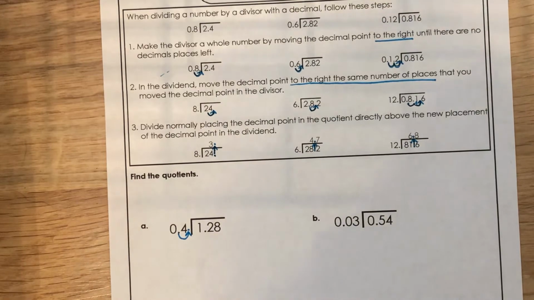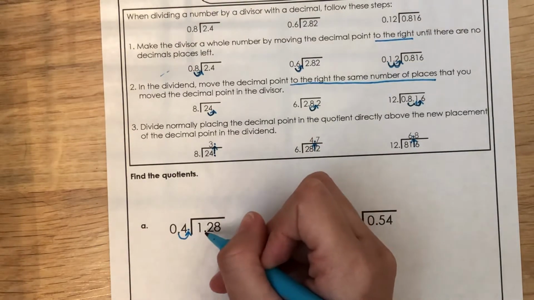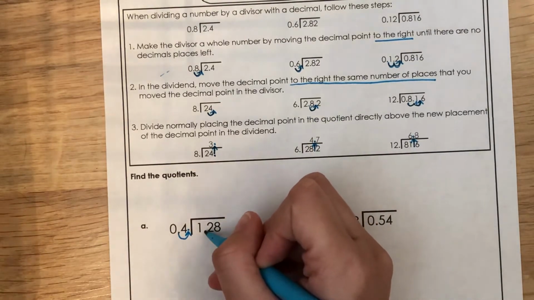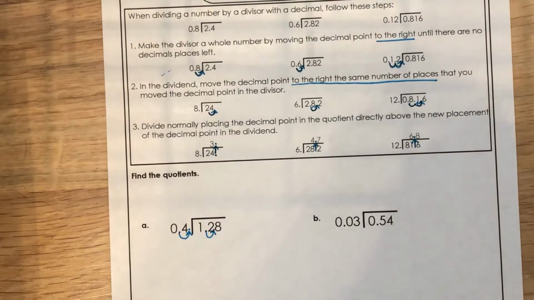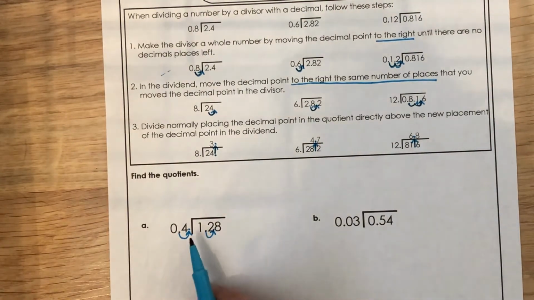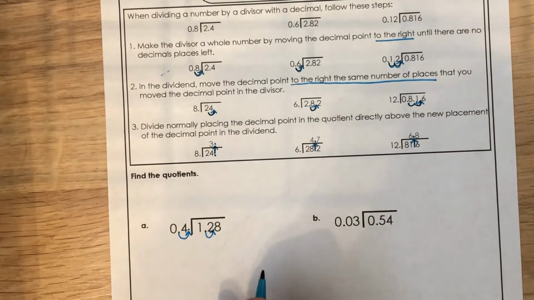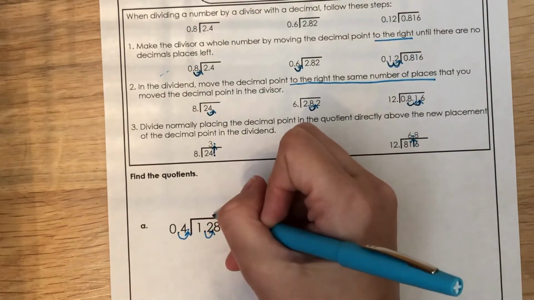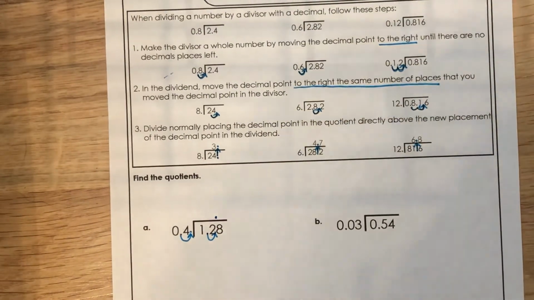However many places we move the decimal point in the divisor to the right, we have to move the decimal point in the dividend. So we only moved it one place, so we move it one place again. So now we're dividing 4 into 12.8. So our decimal point comes straight up to the top, and then we divide like normal.